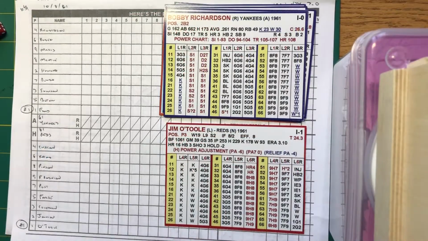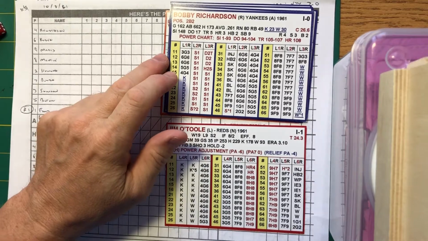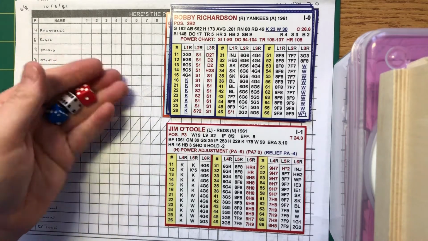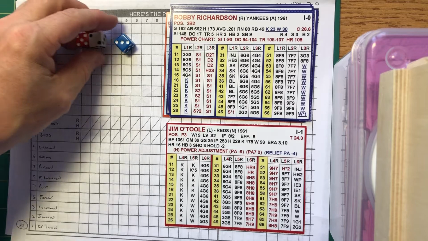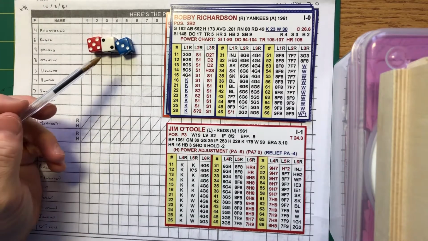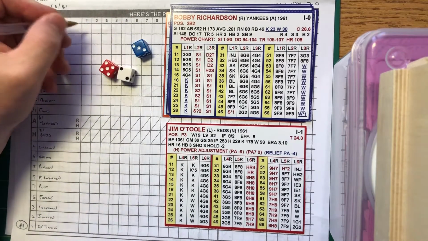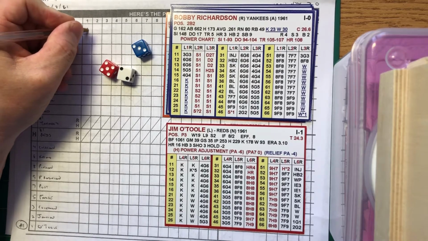Bobby Richardson stands in against left-hander Jim O'Toole, and Game 4 is about to begin. It's October 8th, 1961. And the pitch from O'Toole is a 5-23. And he walked him. Leadoff walk to the ball game for Jim O'Toole.